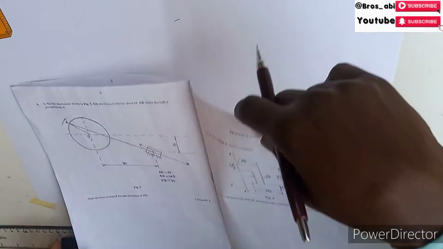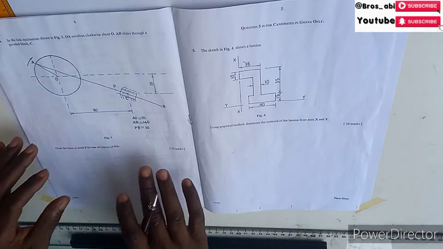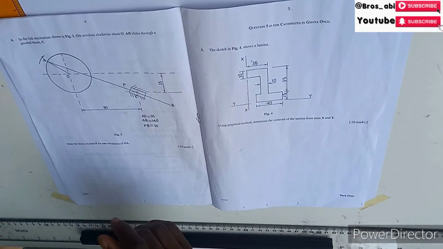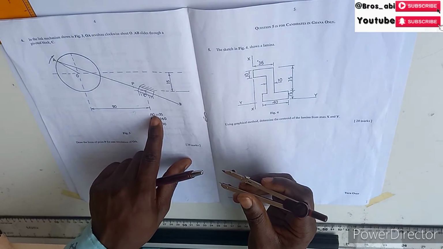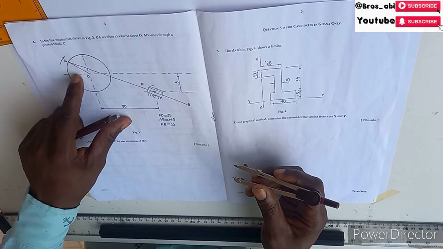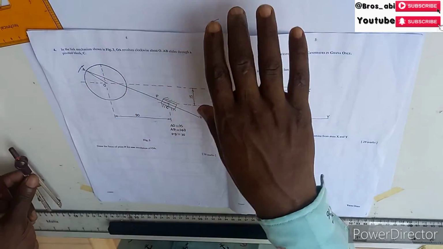Okay, let's move on with the solution. Now, first thing is to draw the circle, which is radius 35. OA is radius 35. So first of all, draw your center lines, the horizontal and the vertical center line. So we go like this.